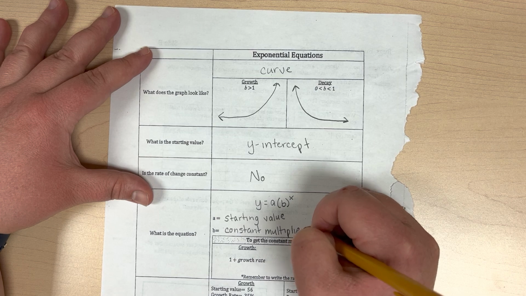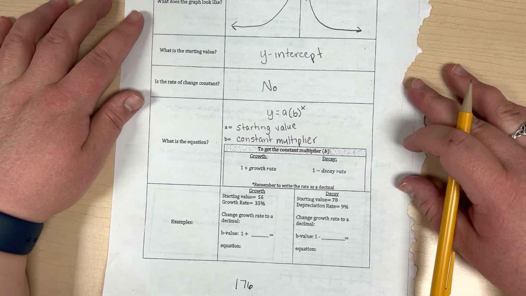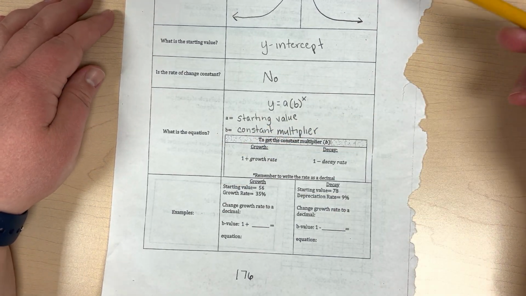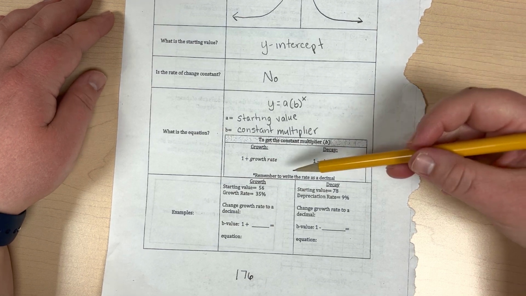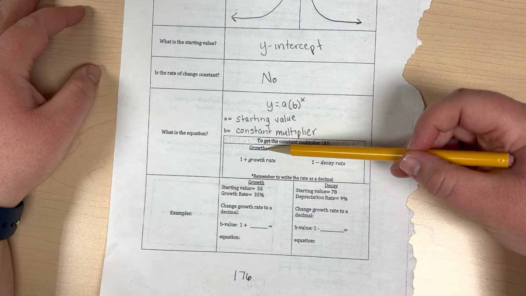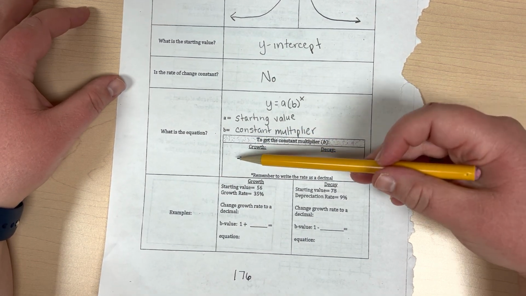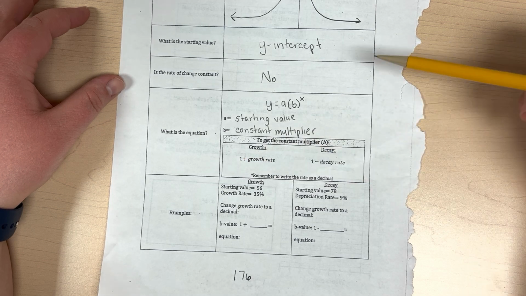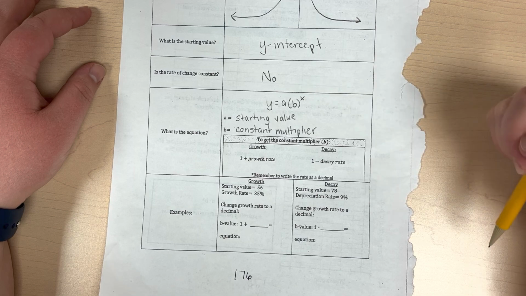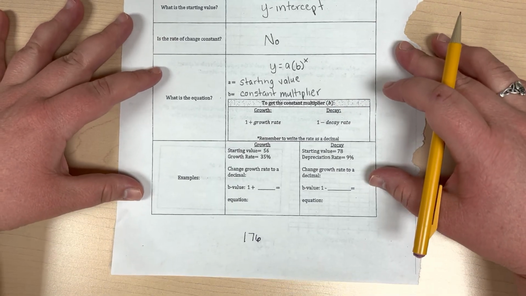Now to get your constant multiplier, which is b, we have to do a couple things. First, we need to decide whether or not we have something that is growing, so it's increasing, or something that is decaying or decreasing. Now it's important to remember that you got to write these rates as decimals. If you have a growth model, something that's increasing, you're going to find the growth rate and add 1 to it. So it's 1 plus the growth rate. If you have something that is decaying or decreasing, you got to do 1 minus the decay rate. So let's see what that looks like.